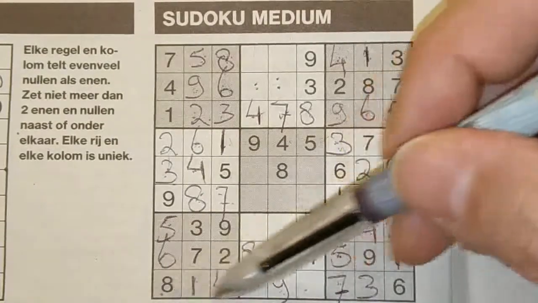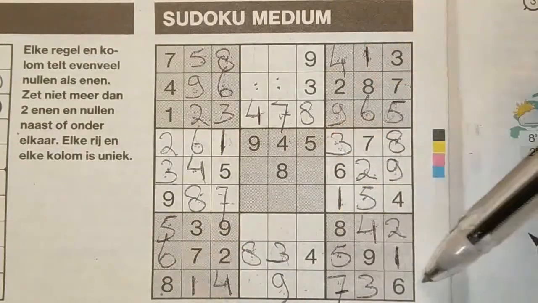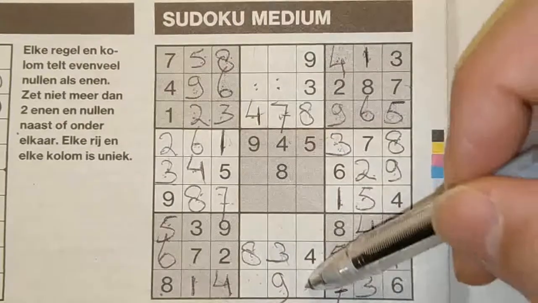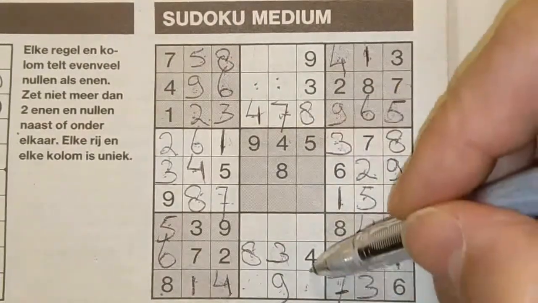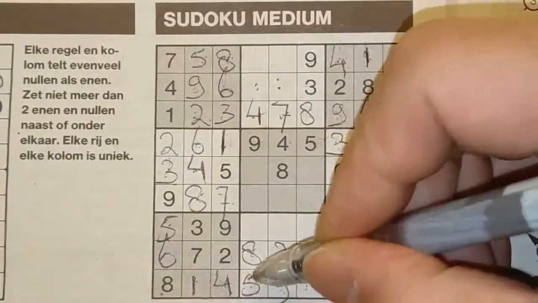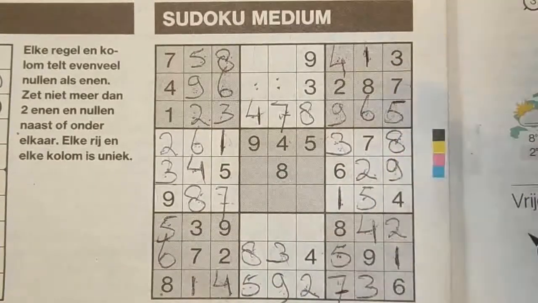2 digit left in the last row for the numbers 2 and 5. I see here we have a 5, so no 5 there. 5 should be here, and the 2 goes there.